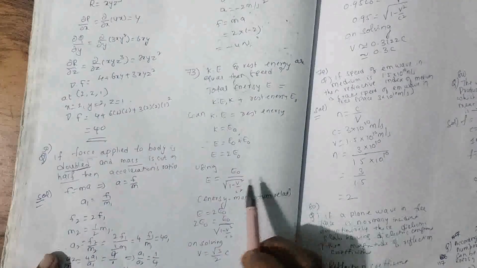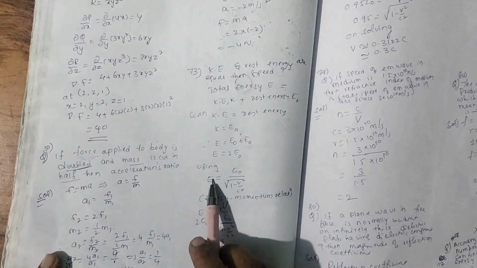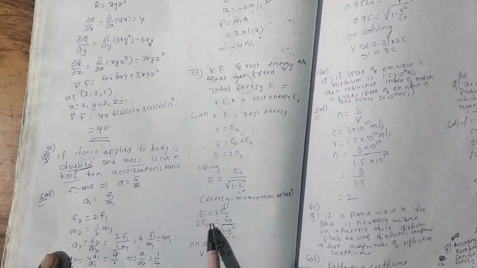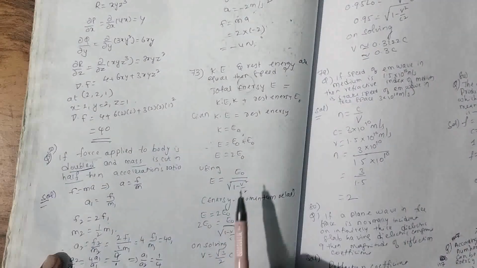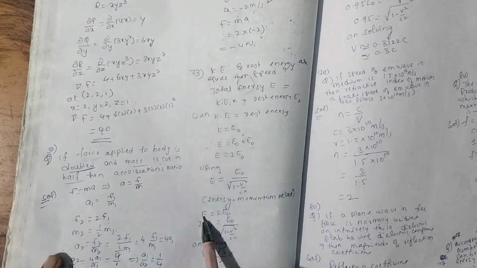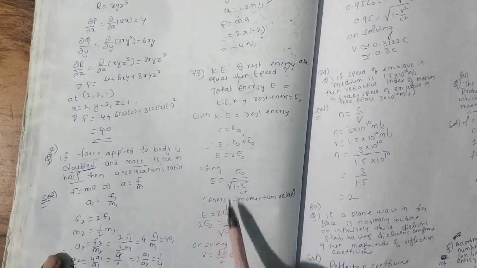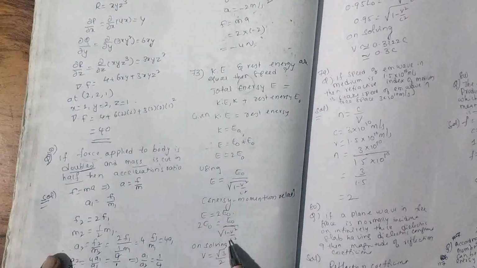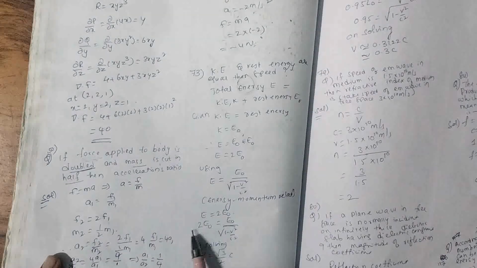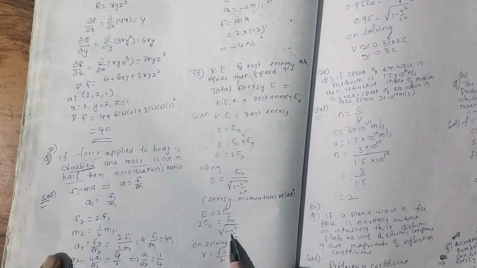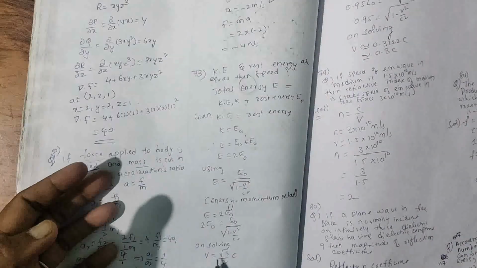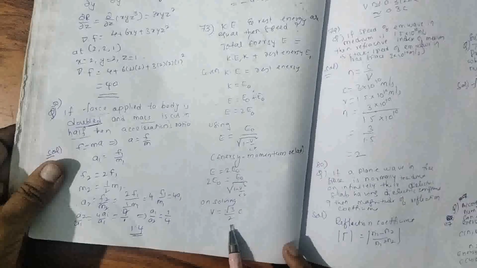Okay. Now next, using the energy momentum relation, E equals E naught by under root 1 minus V square by C square, we get, now E equals 2 E naught, no? So in place of E, you write 2 E naught. This E naught cancels. Now on solving this, 2 equals 1 by under root 1 minus V square by C square. Square on both sides, 4 equals 1 by 1 minus V square by C square, and in such a way if you solve, you will get V equal to root 3 by 2 into C.